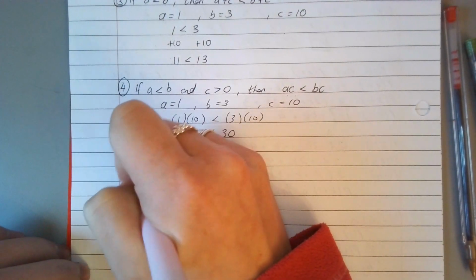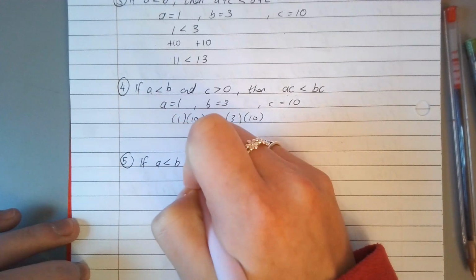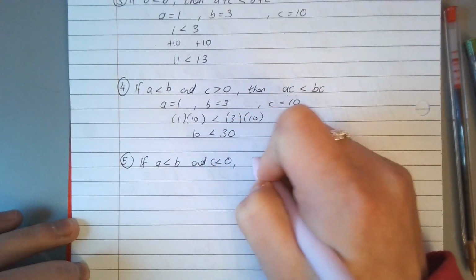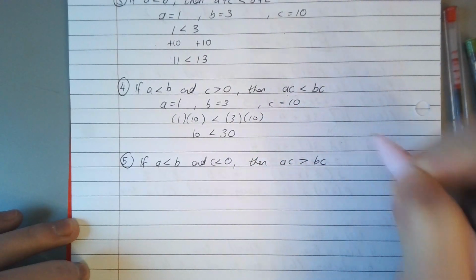5 then, if A is less than B and C is less than 0, so if C is less than 0, then AC is bigger than BC.